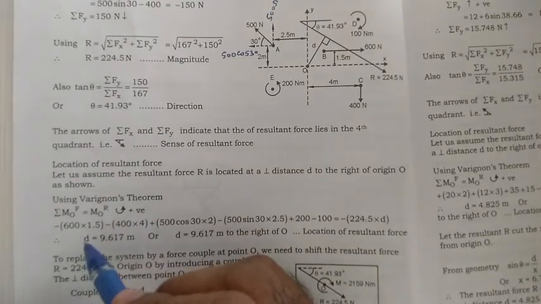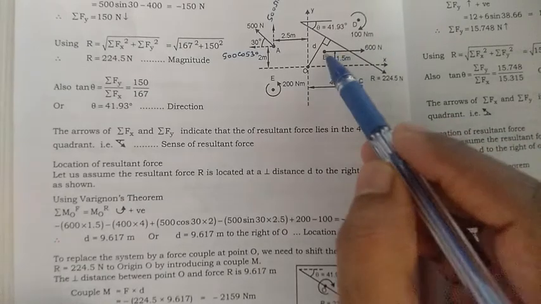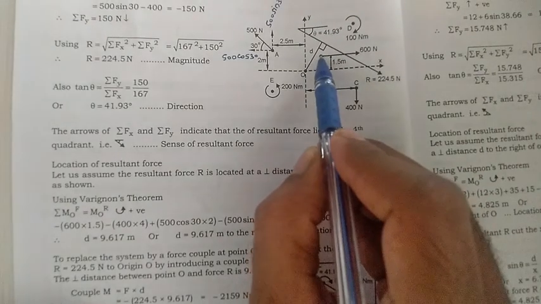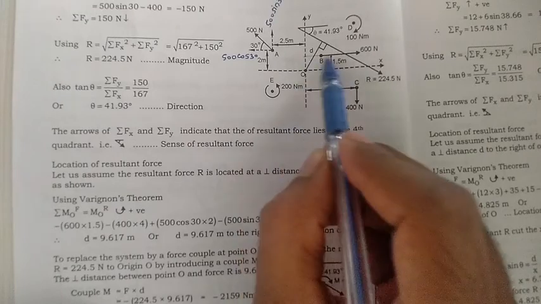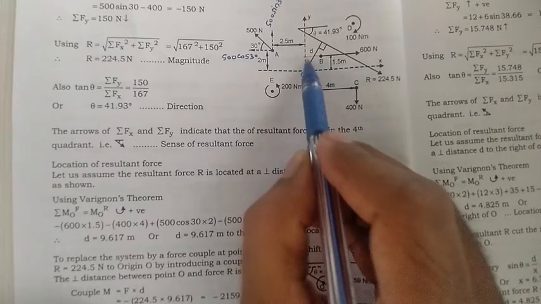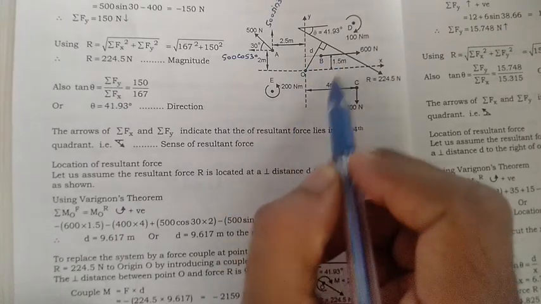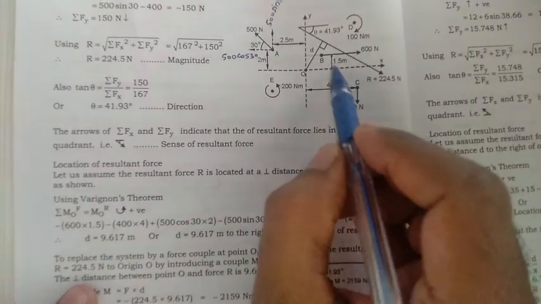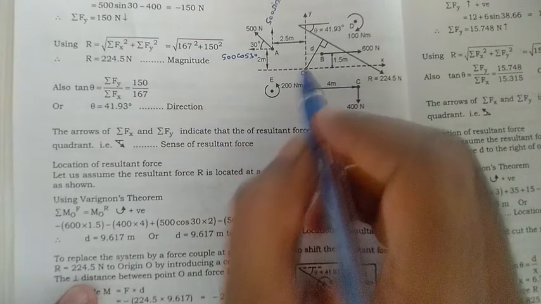For that, just focus on one force at a time, carefully. So the 600 Newton force is here. Now you have to take the moment of this 600 Newton force about this point O. For that, extend the line of action of this force up to this vertical axis, and this is the perpendicular distance. So the perpendicular distance here is 1.5 meter. So 600 Newton force multiplied by the distance 1.5 meter. This turns about this point in clockwise direction, so give the minus sign for the same.